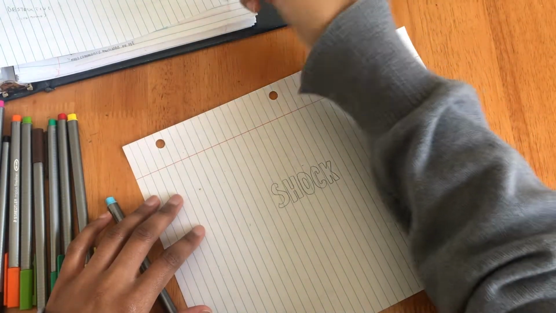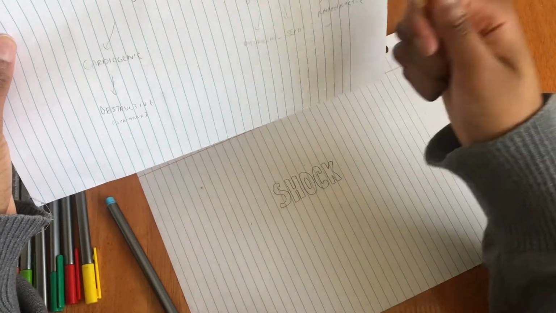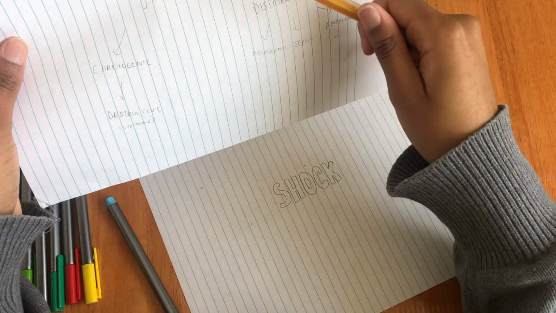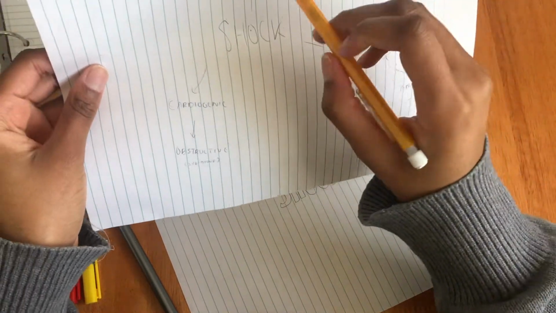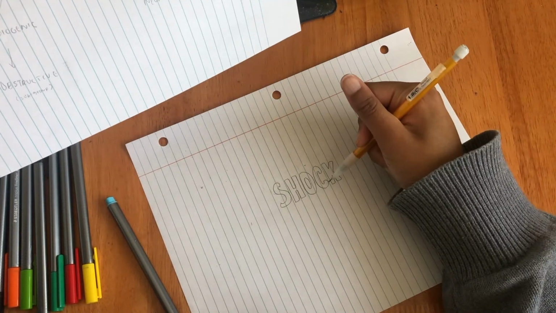And now my headings. So my headings are hypovolemic, cardiogenic, and distributive. Those are gonna be all in uppercase letters, but they're not gonna be bubble letters like this.